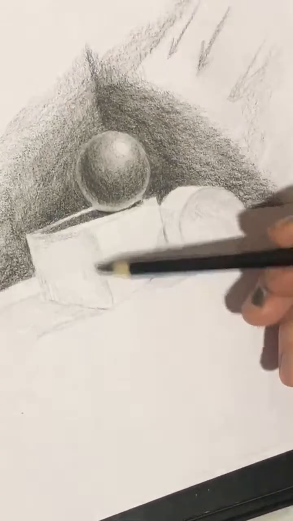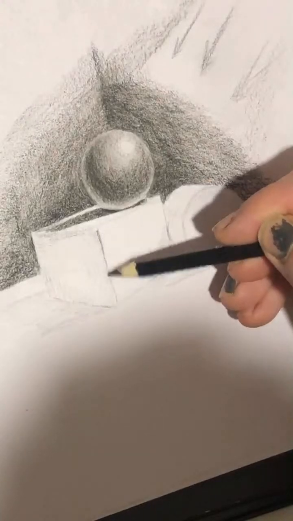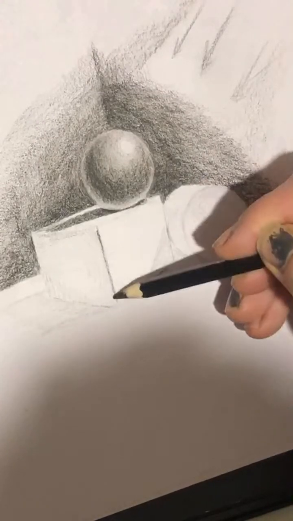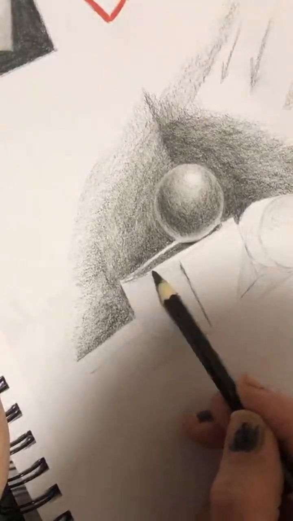I think I'll go down here next. Shape's done.